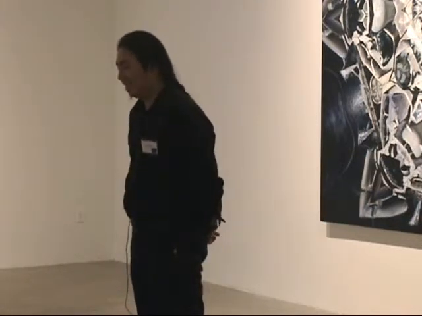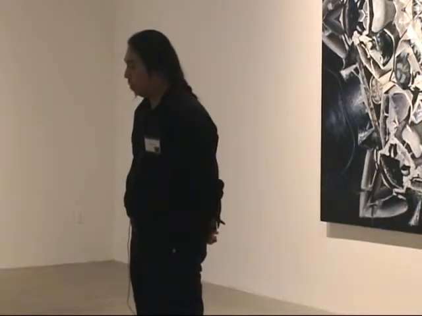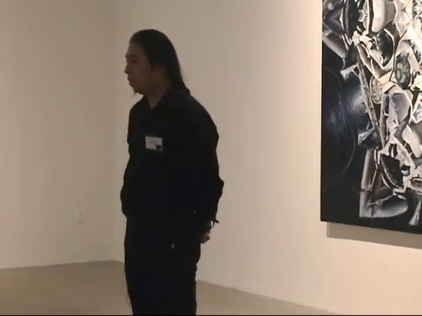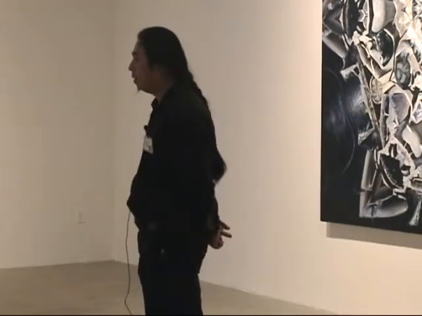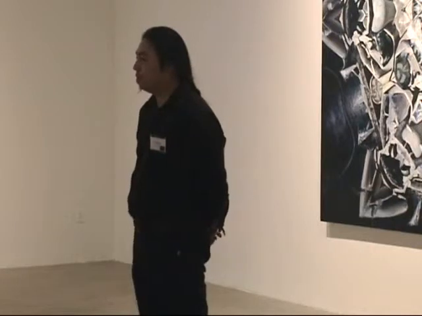Yeah. No. Yeah, I just stitch 2 panels together, paint. Yeah, as one painting. Yeah.